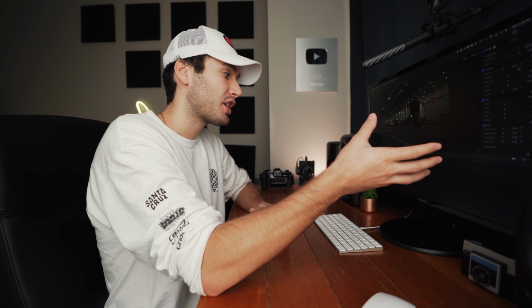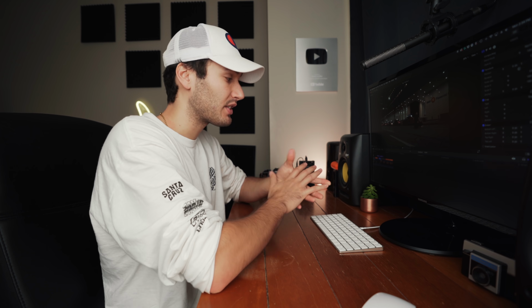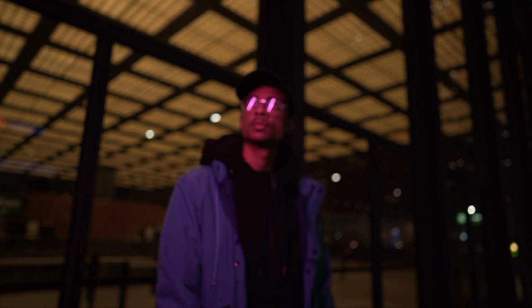So here is what our transition looked like before we added the zoom in transition layers. And here's what the transition now looks like after we've added the zoom in effect.